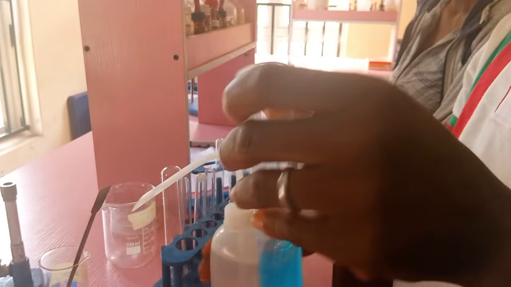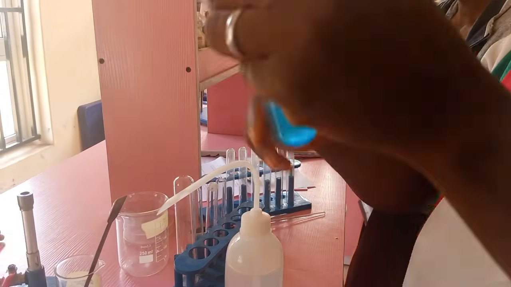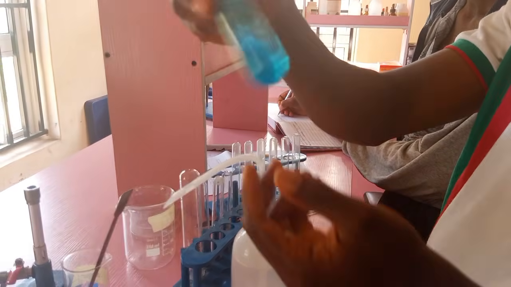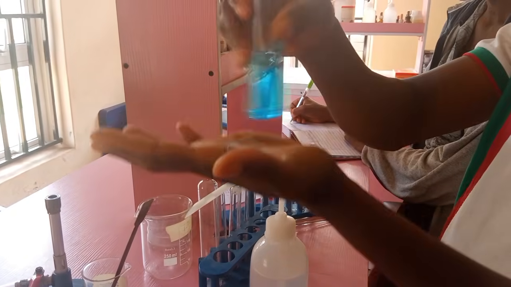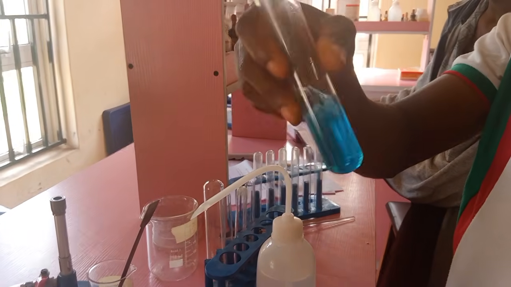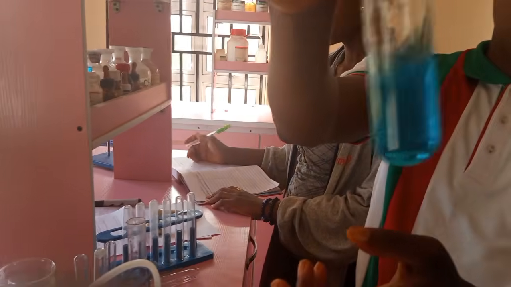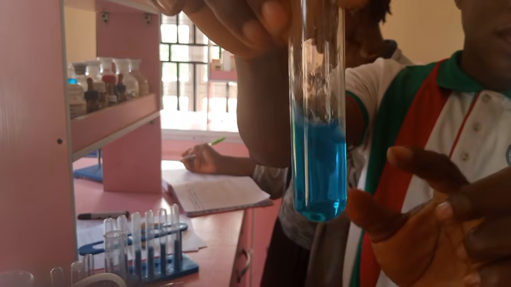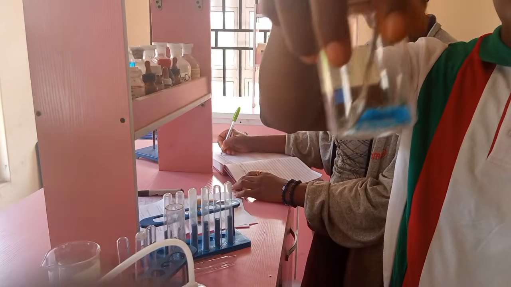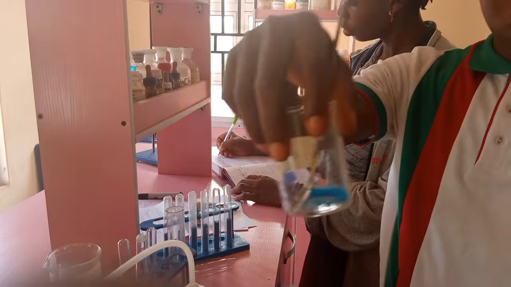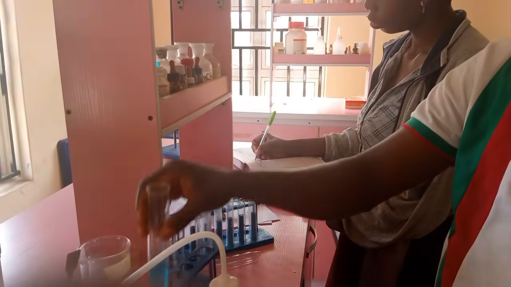Now keep stirring. It's a soluble salt, so everything is supposed to be soluble. It's going to dissolve with time. You can see it's very soluble. So what we have here is a pale blue solution. The salt C, which is copper(II) tetraoxosulfate(VI), is soluble in water. Are you following me? Yes, it's soluble in water.